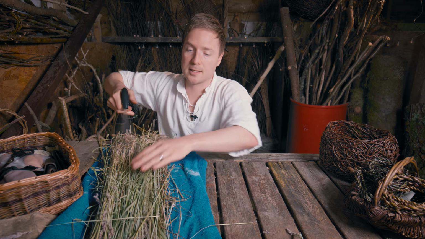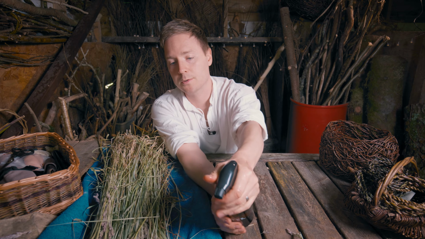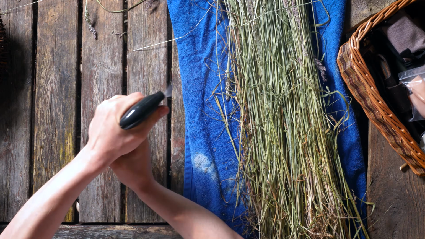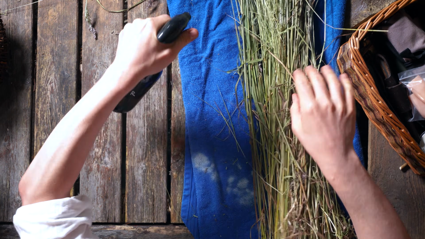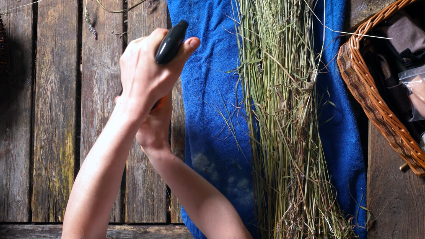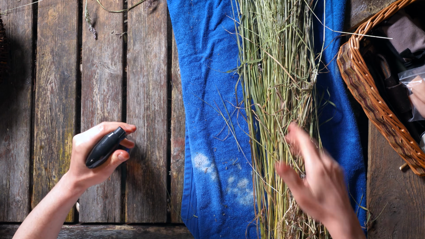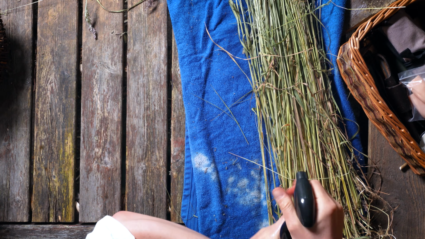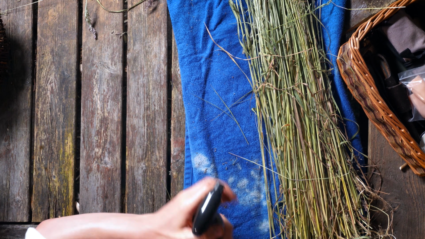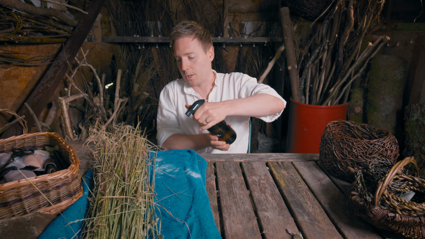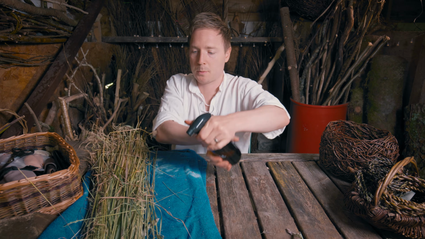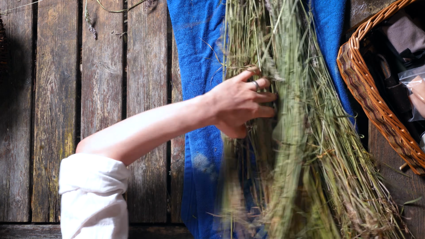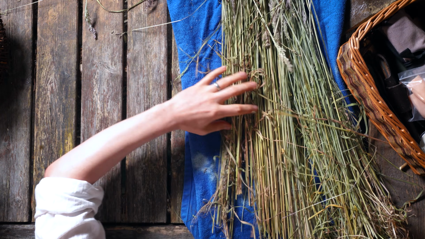I'm not dunking this in water because I think if I was to dunk this in water and soak it, like literally leave it in a bathtub or in a bucket or a stream, this would get quite slimy and would break down quite quickly because again, it's a very, very thin fibre to begin with. So that's why I'm just giving it a spray and then wrapping it in a damp towel to keep it nice and moist.